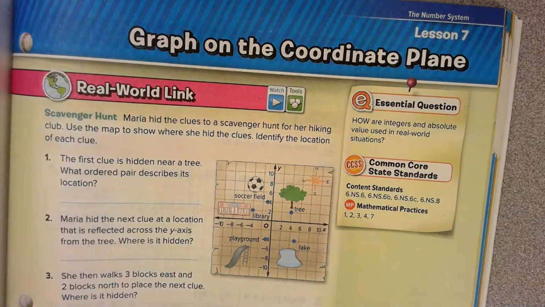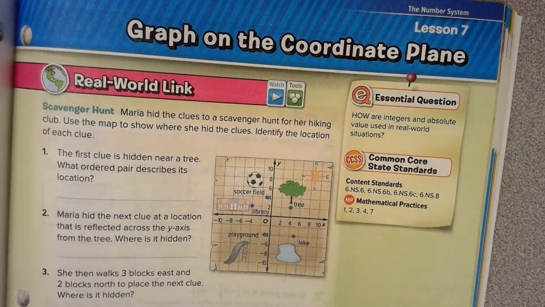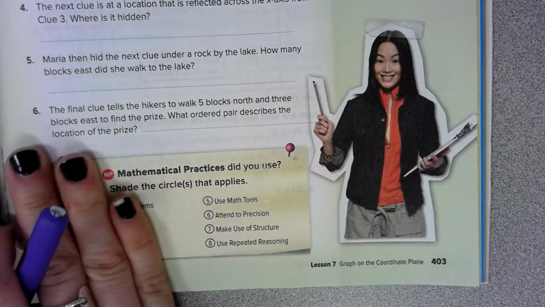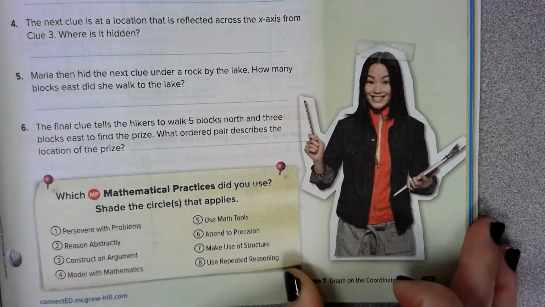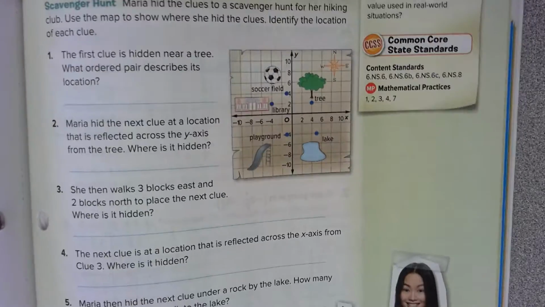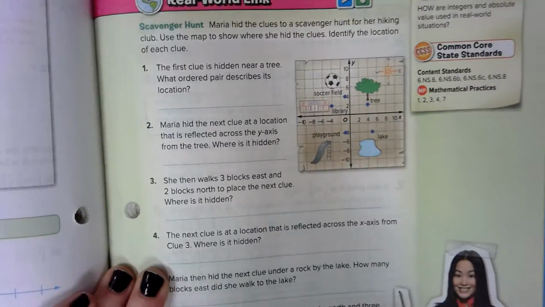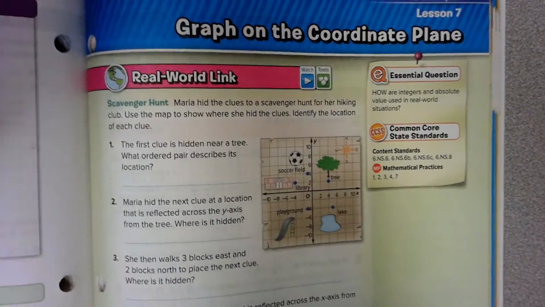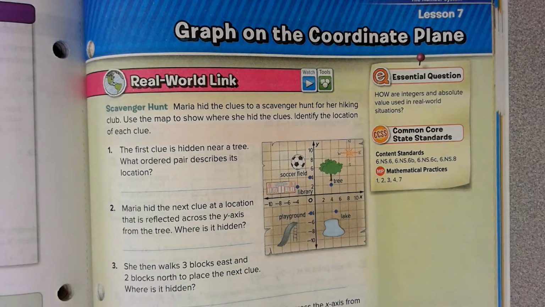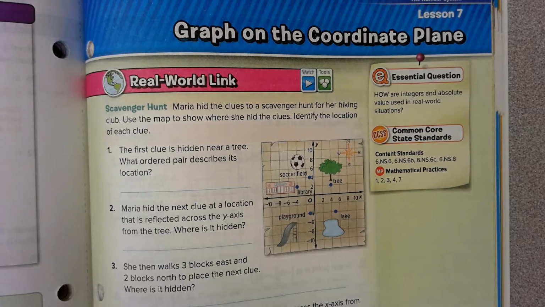Alright, we're going to continue working with graphing on the coordinate plane today. You're going to open up to page 403 in your math textbook. And for the practice problems, we're just going to work on this first page here. Very similar, and I actually hinted at a lot of the stuff that's separated into this lesson in the last unit or lesson. So this will actually be kind of a review for you also, but let's go through it here.